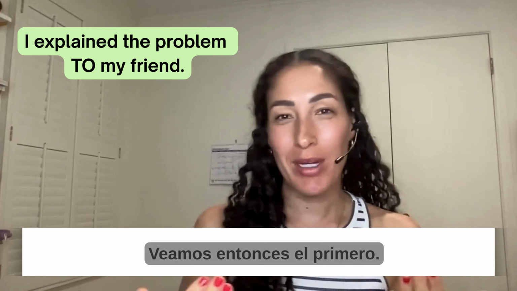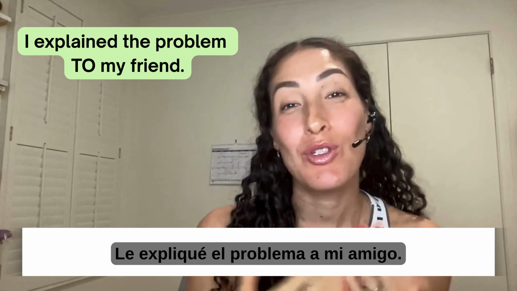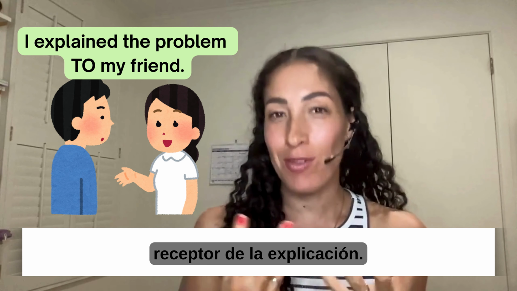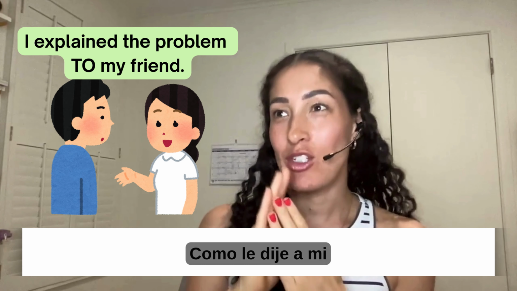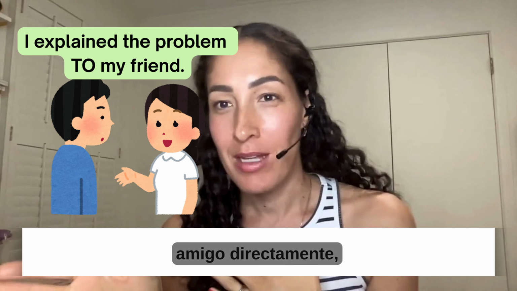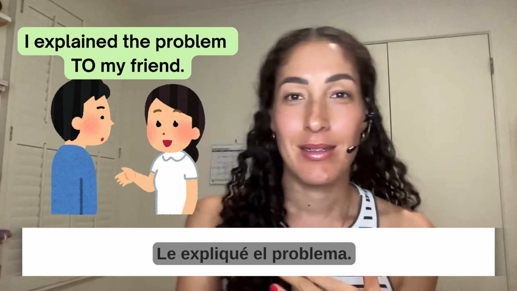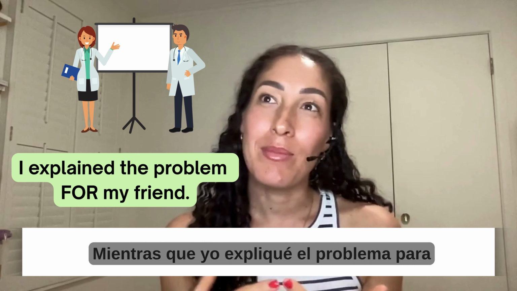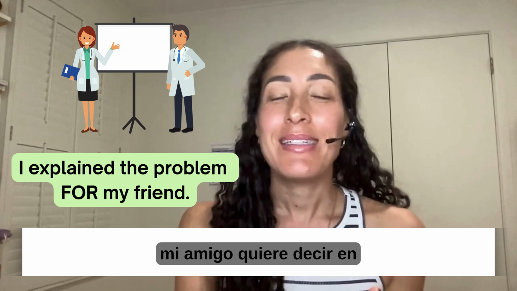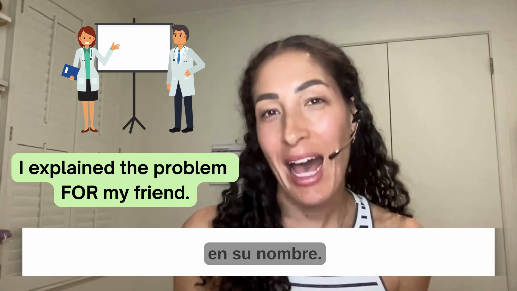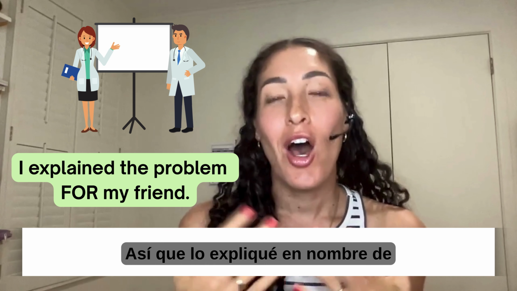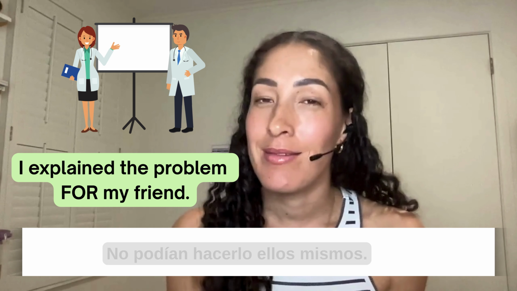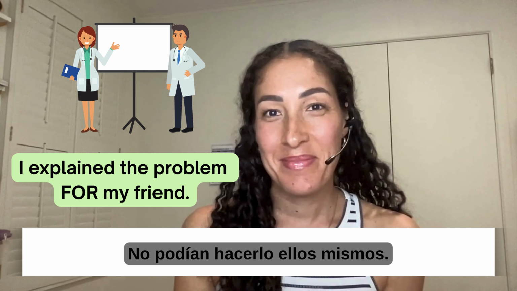So let's look at the first one. I explained the problem to my friend. This means that the friend is the receiver of the explanation. Like I told my friend directly. Explained the problem to him. Whereas I explained the problem for my friend means on his or her behalf. So I explained it on behalf of my friend, maybe because they weren't there and they couldn't do it themselves.